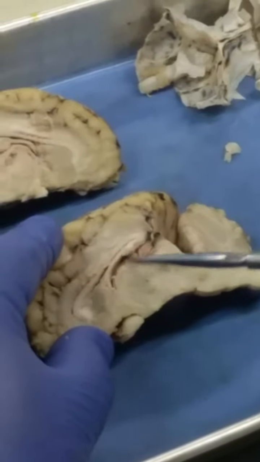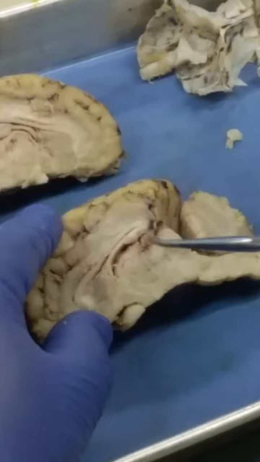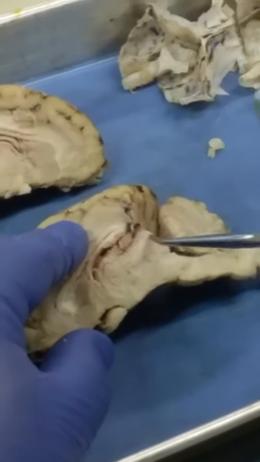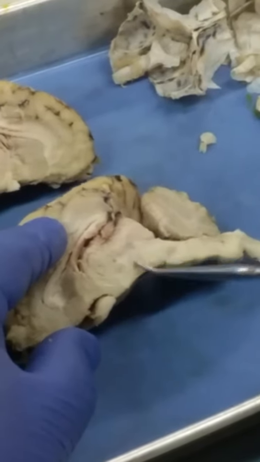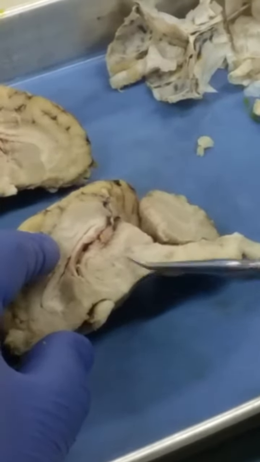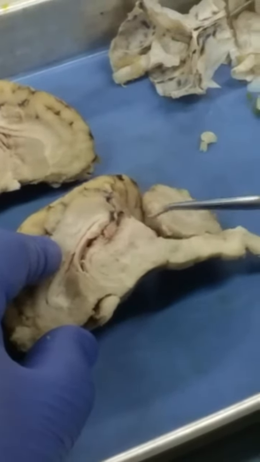Coming back up here towards the third ventricle, you also see the pineal gland here at the posterior and inferior aspect of that corpus callosum. If we go back to the midbrain here where that cerebral aqueduct was passing through, you have the midbrain here with the cerebral peduncles. Here's your corpora quadrigemina with your superior and inferior colliculi.